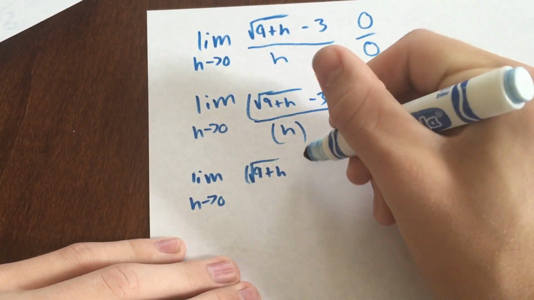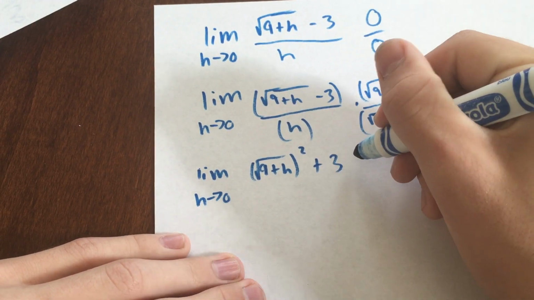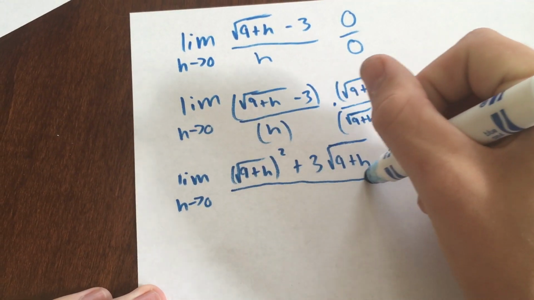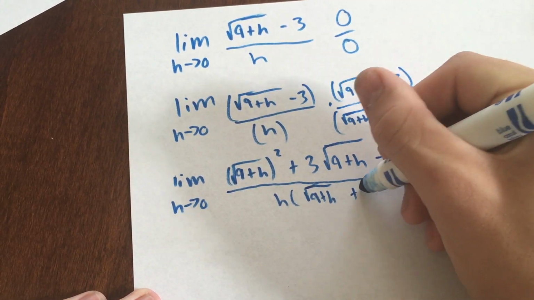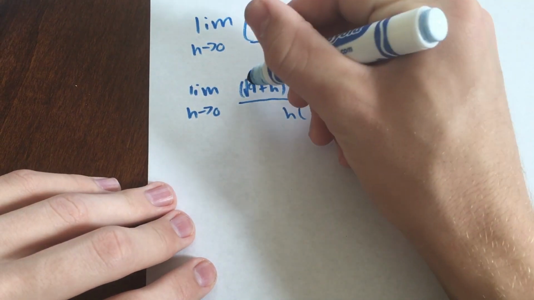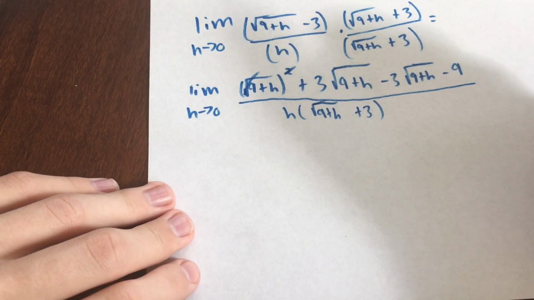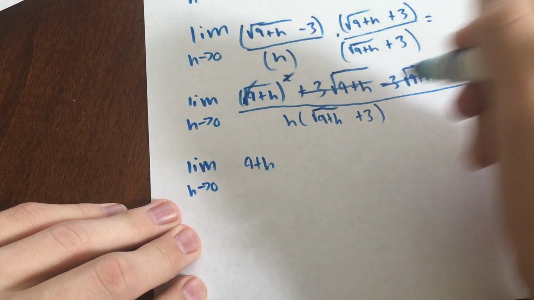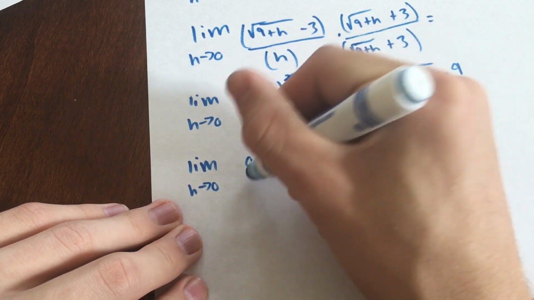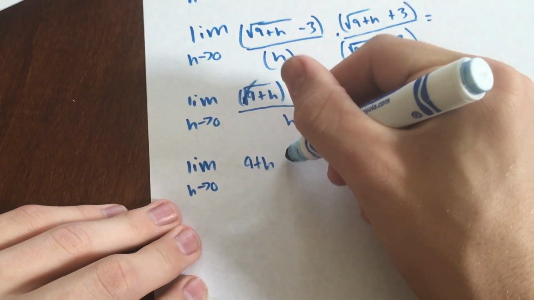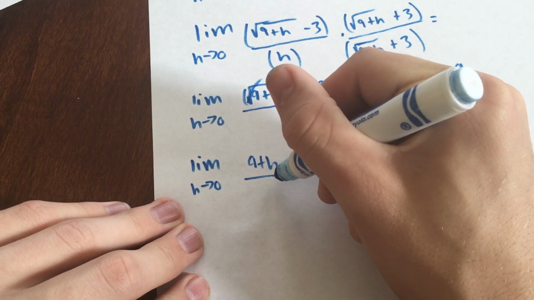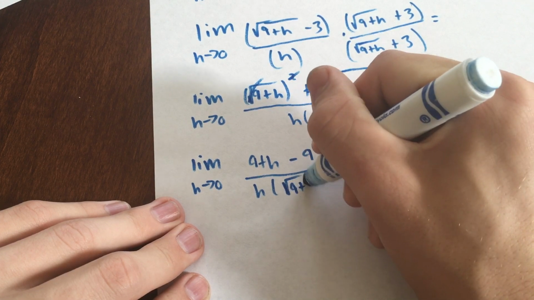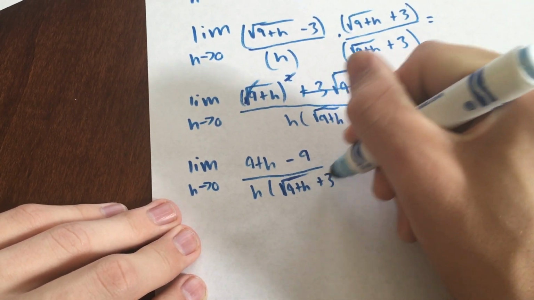Now we're going to FOIL the problem. Now we're going to cross out the square and the square root. Now the positive 3 square root of 9 plus h and the negative 3 square root of 9 plus h will cancel each other out. We're left with the 9 plus h minus 9 on top, and h times the square root of 9 plus h plus 3 on the bottom.